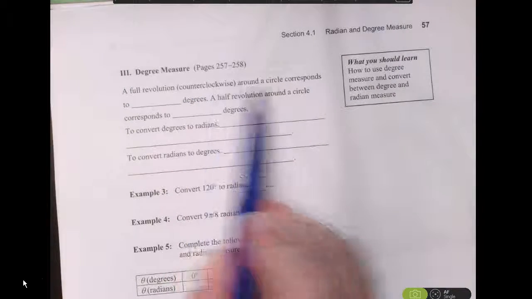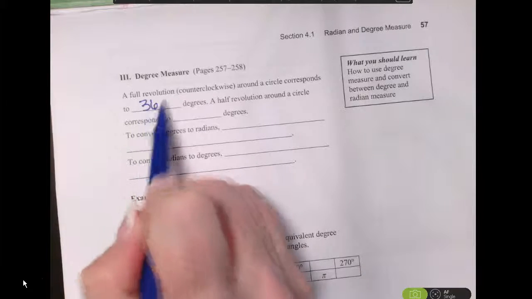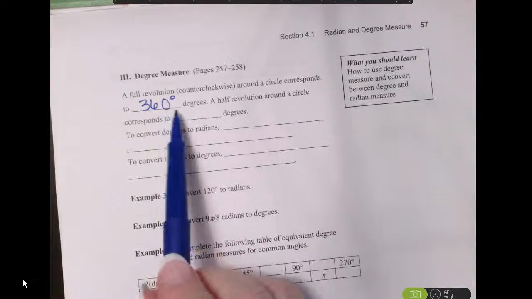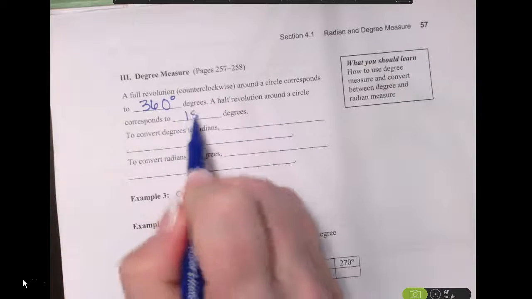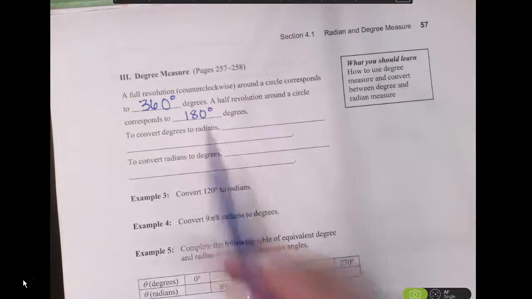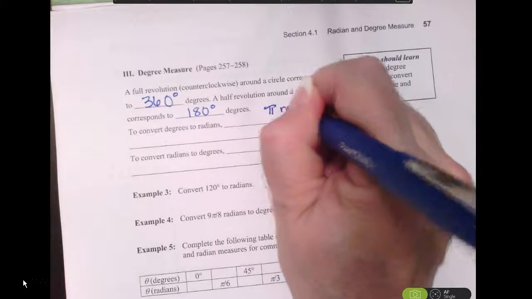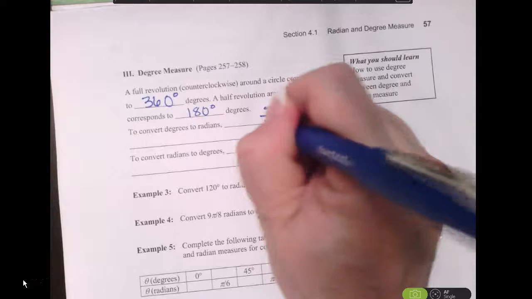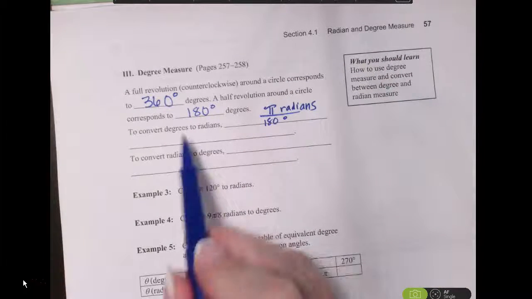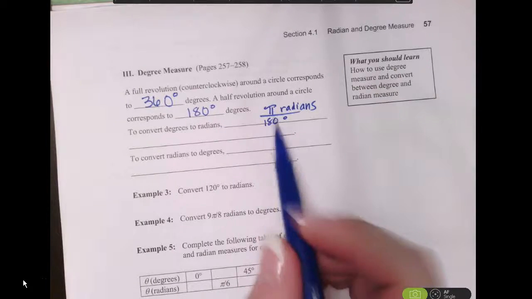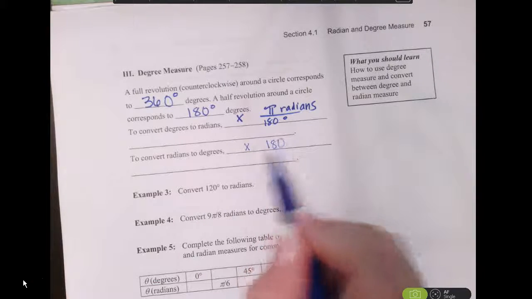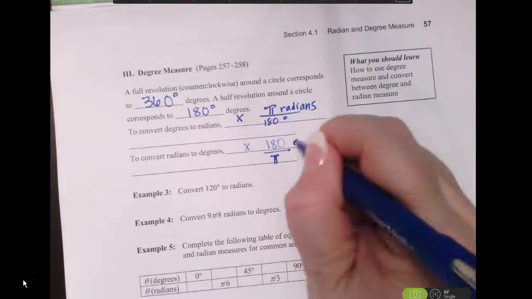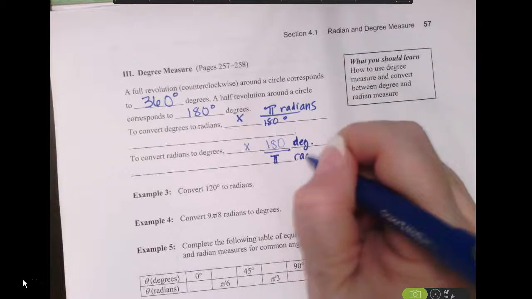a full revolution counterclockwise around a circle, we have learned since, I don't know what grade, 3rd or 4th grade, is 360 degrees. And then a half revolution corresponds to 180 degrees. To convert degrees to radians, you simply have to multiply by pi radians over 180 degrees. And to go the other way, to convert radians to degrees, multiply by the conversion factor, which is 180 over pi, and that's degrees per radian.